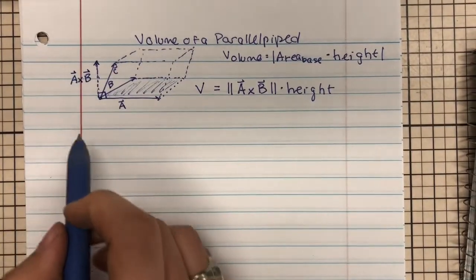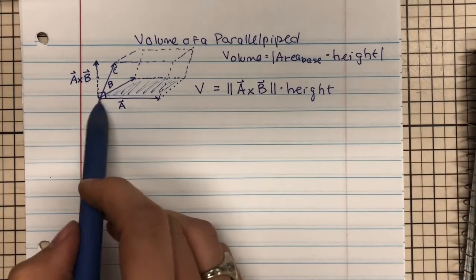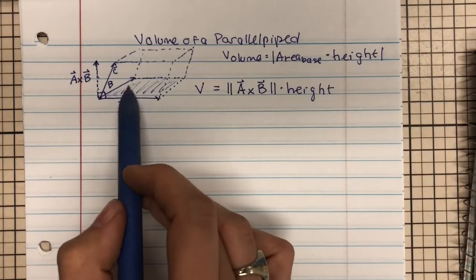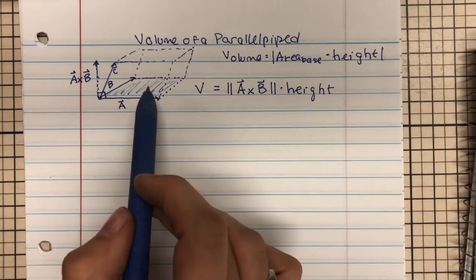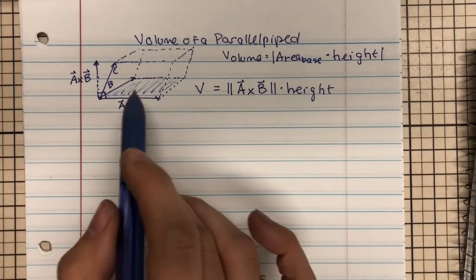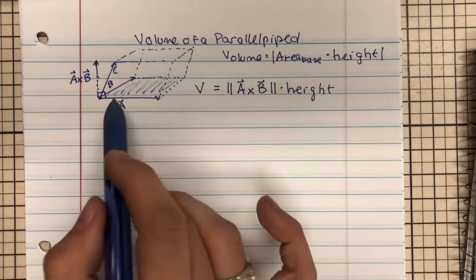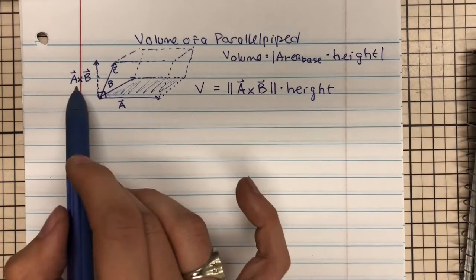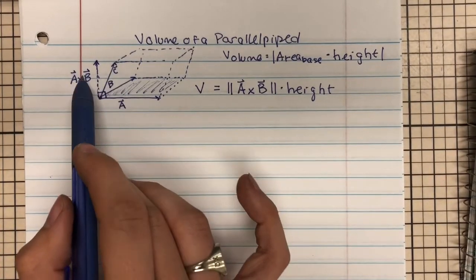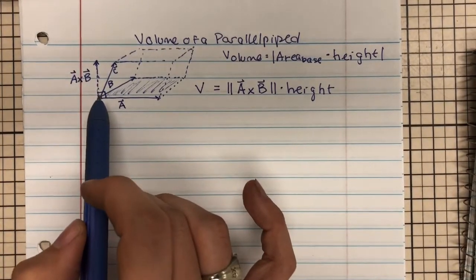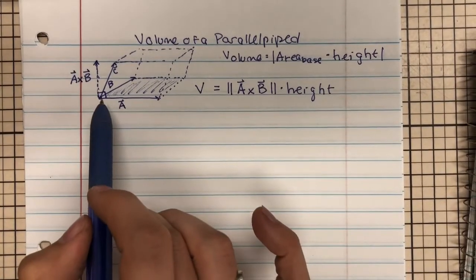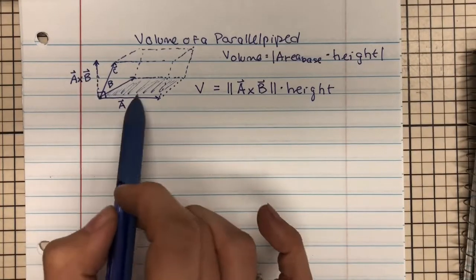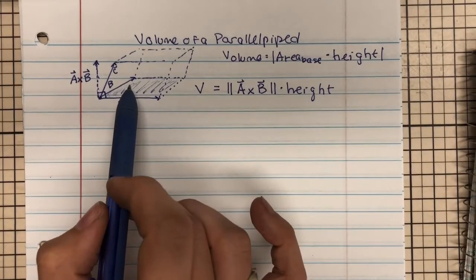A cross B is, let's summarize, perpendicular to A, perpendicular to B, and it has magnitude that is equal to the area of this parallelogram, okay? We're not really worried about the area except for this part. Right now, we're using this as a vector that we could project C onto. Remember, we're trying to find the height. We're trying to find how much of C is going in a direction perpendicular to this parallelogram, okay?